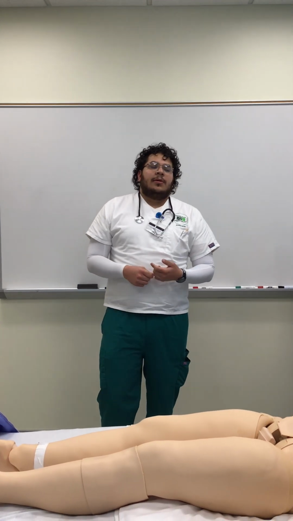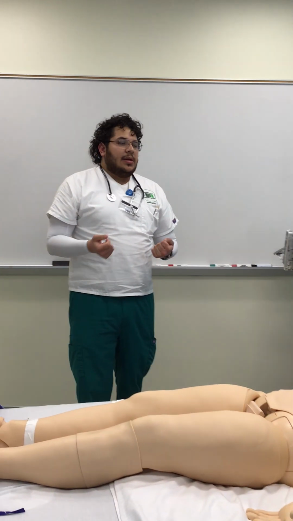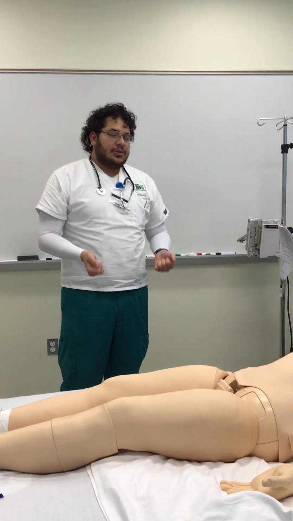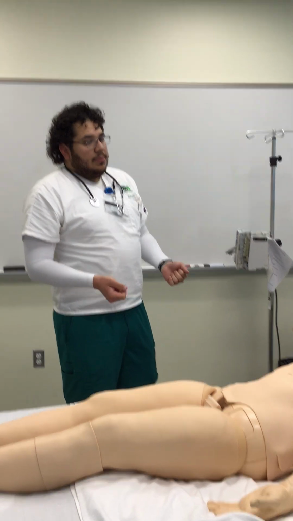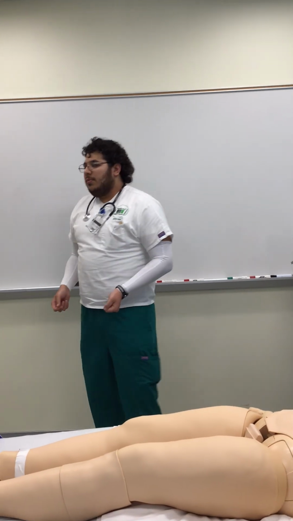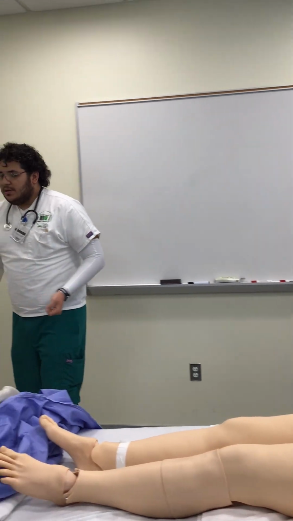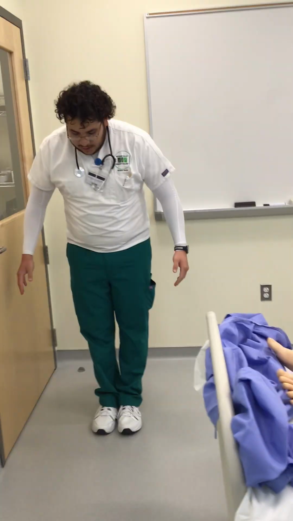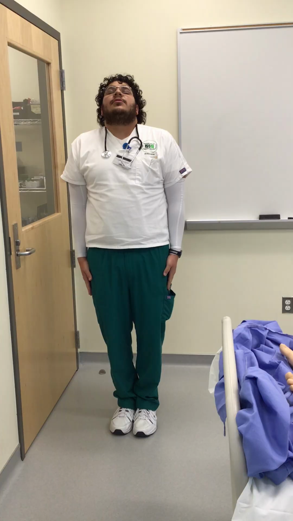From there, we will ask the patient, do you use any therapeutic devices? Patient states that they don't, which is good. From there, we will have the patient perform the Romberg test. We will have the patient stand wherever they can, with their feet together and hands at their sides.